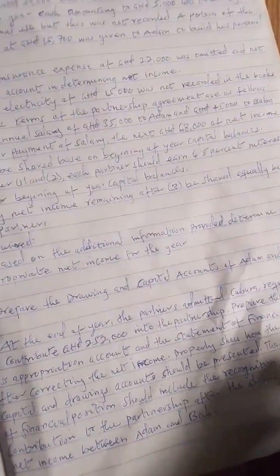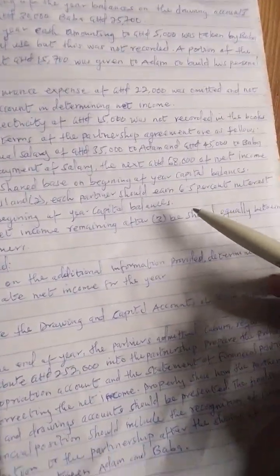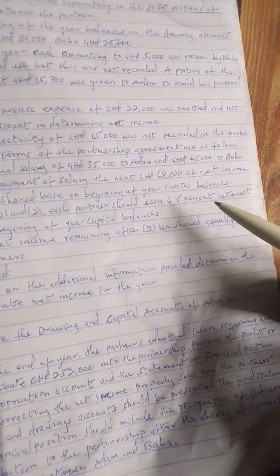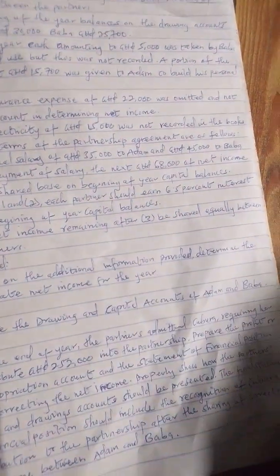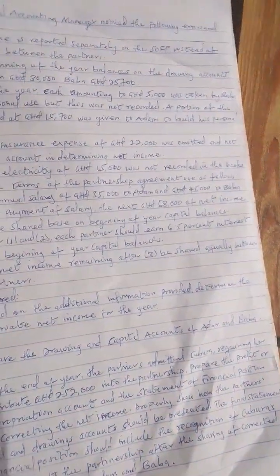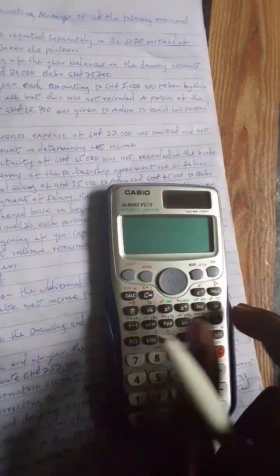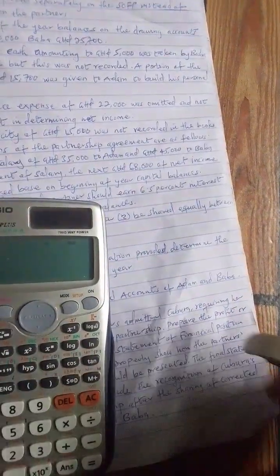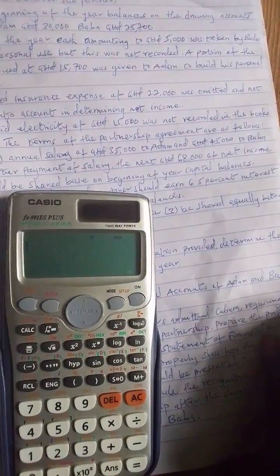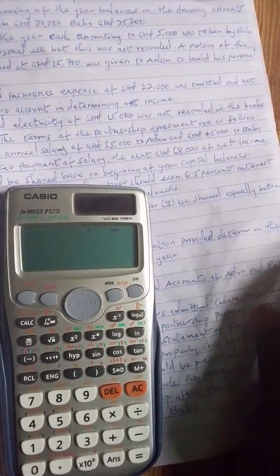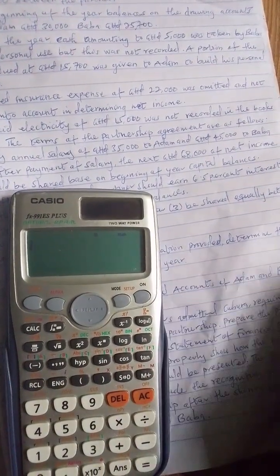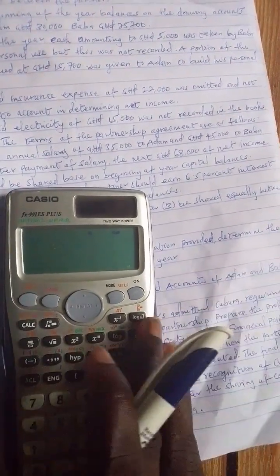So after that, we come to interest on capital. So when you check the interest on capital, we realize that in the question they said we should calculate 5% interest on the beginning of the year capital. So we are going to find 5% on Adam's capital that he introduced, and also 5.5% on Baba's capital that he also introduced.